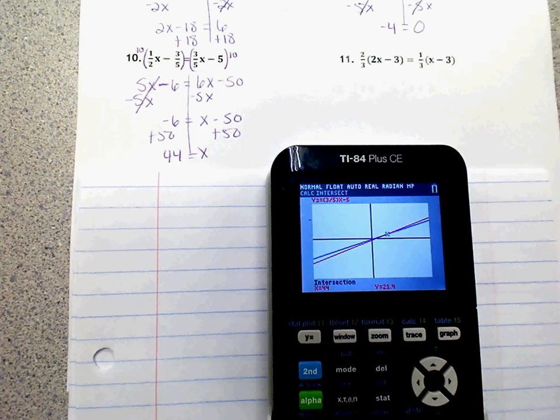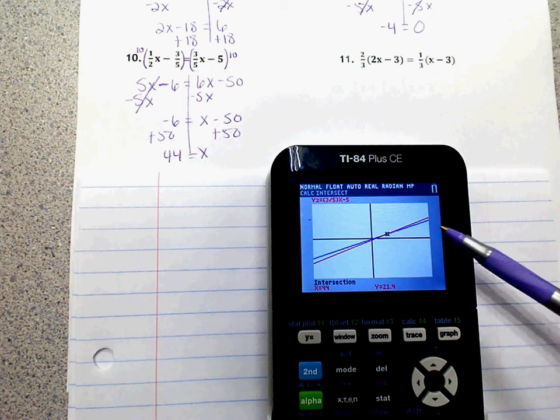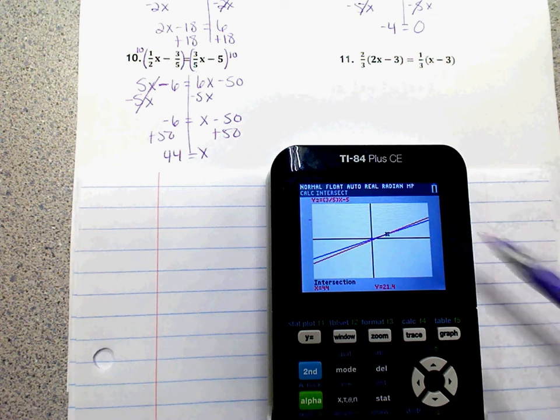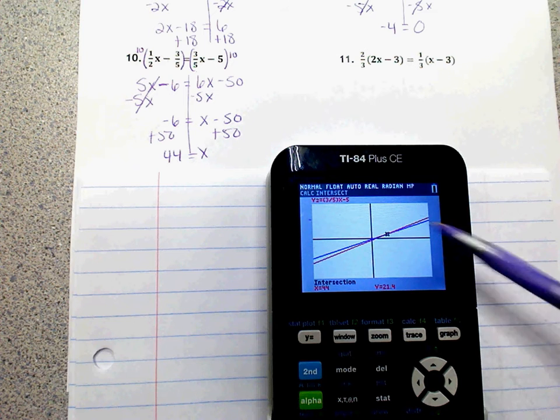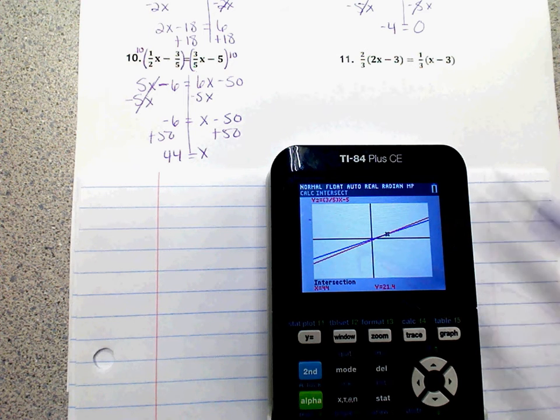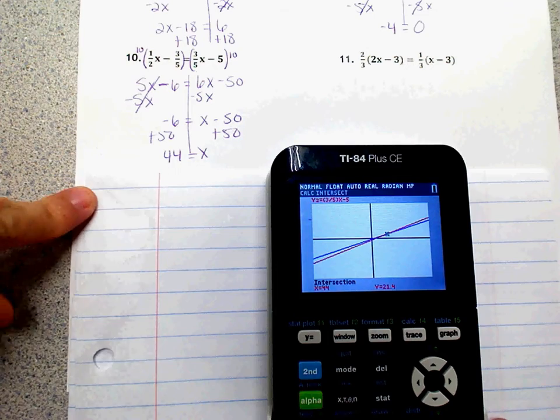So if you can't see the intersection, you're going to have to zoom out. That one was kind of hard to tell if they intersected over at that before we zoomed out again. So you may have to if it gives you that error message. So x equals 44 is our answer for number 10.